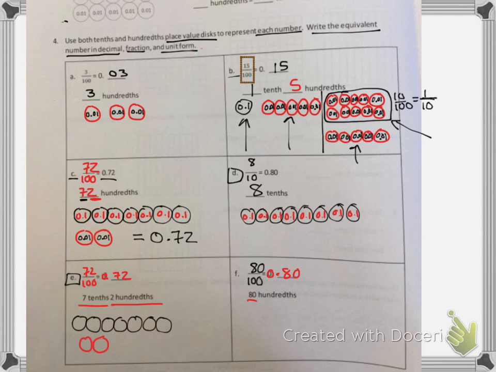So I hope that you learned something new today in regards to tenths and hundredths. Remember that when we have 8 tenths, that will be 80 hundredths. They're just going to be equivalent to each other. That is the same thing. So when you have 80 hundredths, you can say 8 tenths.